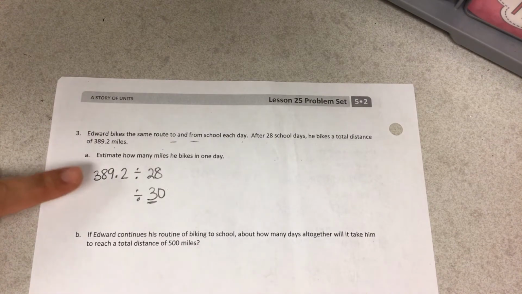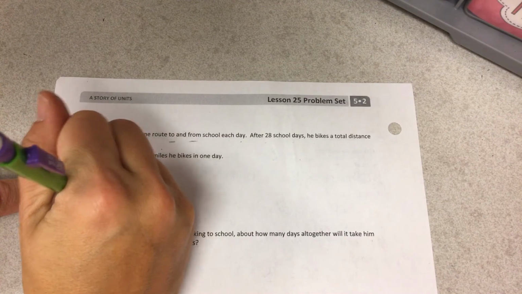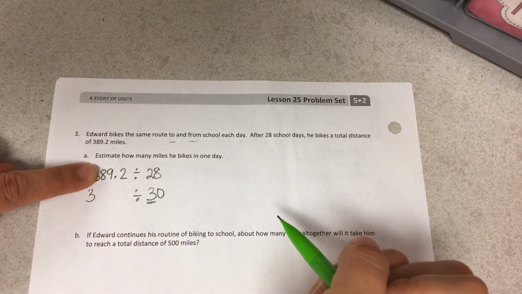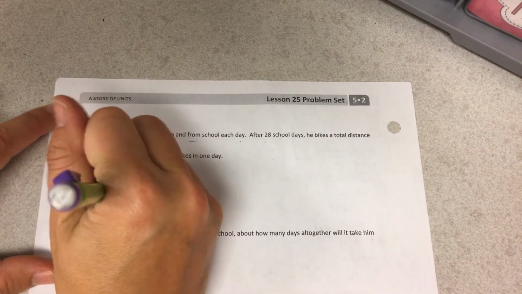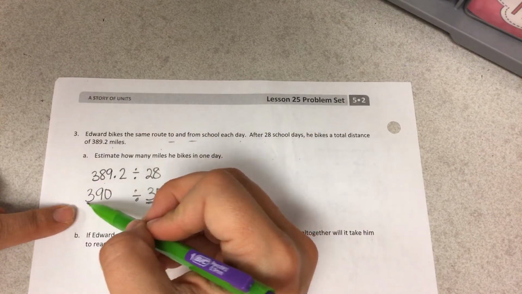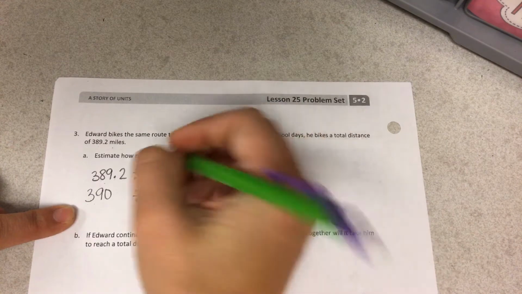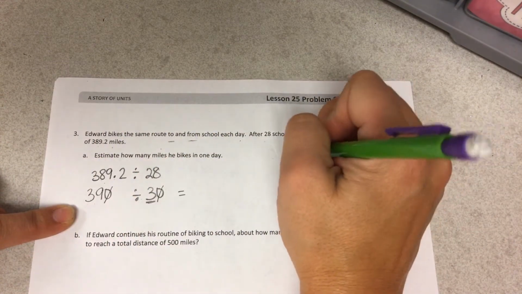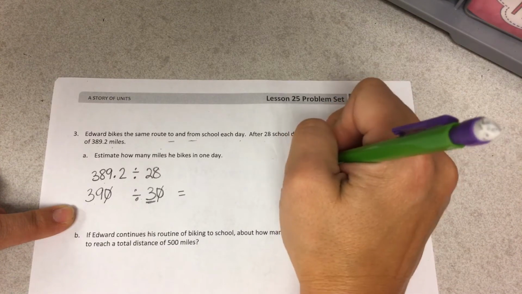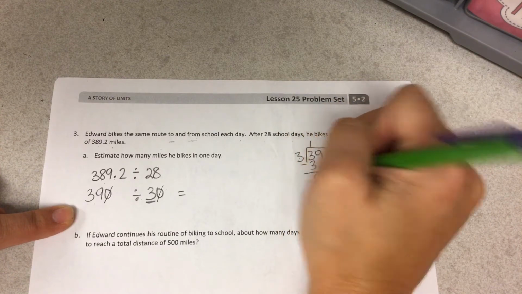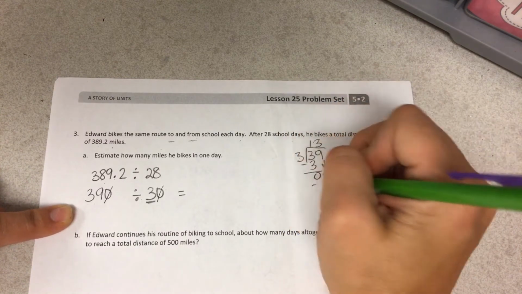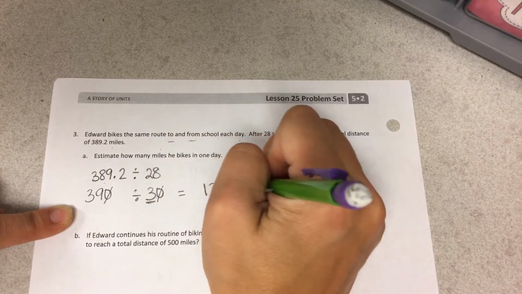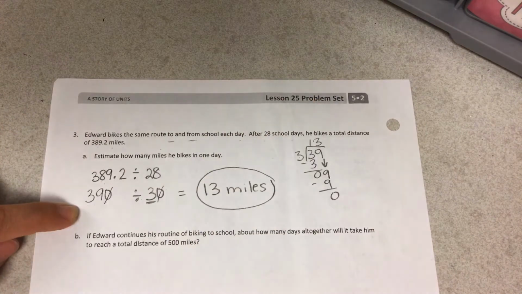But what you can do is you know that your answer is going to be divisible by 3, but look at that 89. I could round it up to 90 because I know that I can very nicely divide 39 divided by 3. So they have a 0 in common. Then if I do 39 divided by 3, 3 goes into 9 3 times, minus 9 equals 0. He might bike 13 miles in one day.